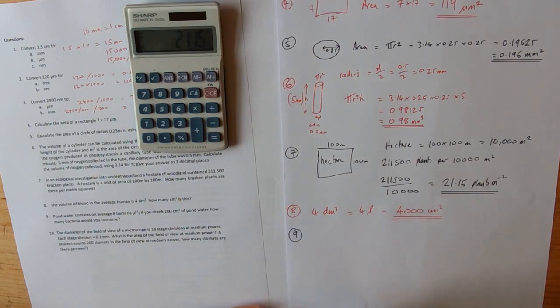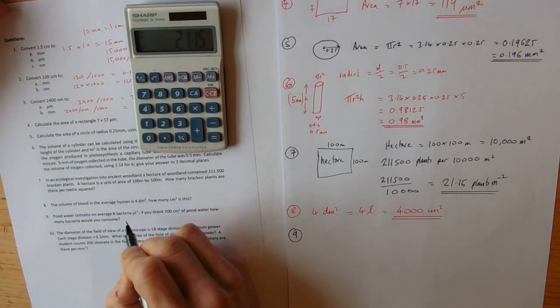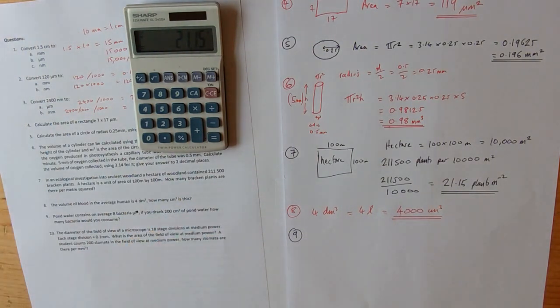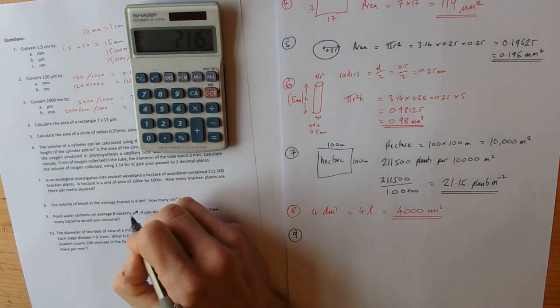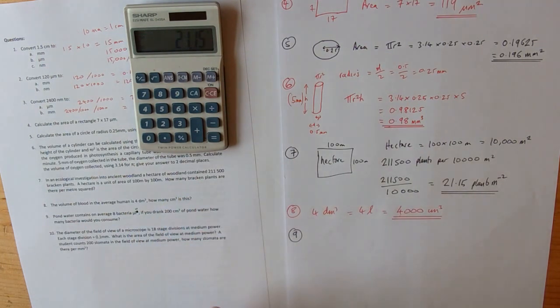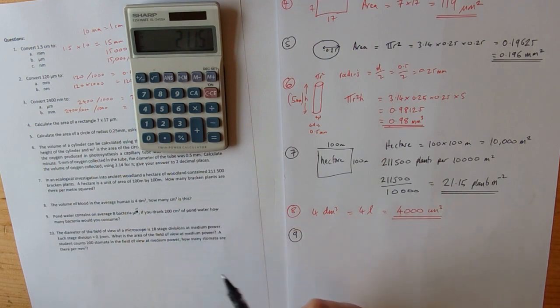So I want to put the kettle on. Pond water contains an average 8 bacteria per microliter. Right, there's actually a little mistake on this. I was supposed to proofread these, and I have mucked up. There we are. 8 bacteria per microliter, so that would be minus 1 there, or per microliter. If you drank 200 cubic centimetres of pond water, how many bacteria would you get?